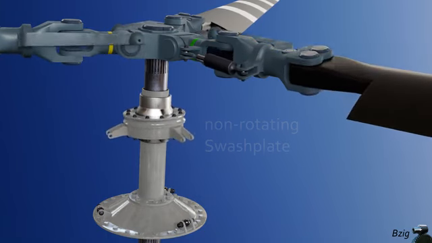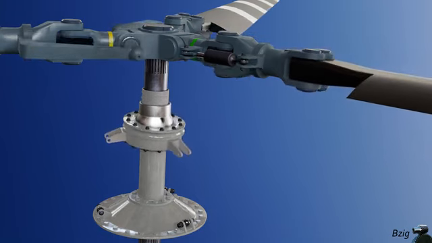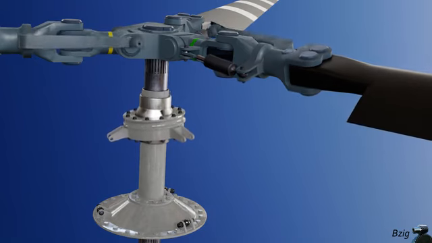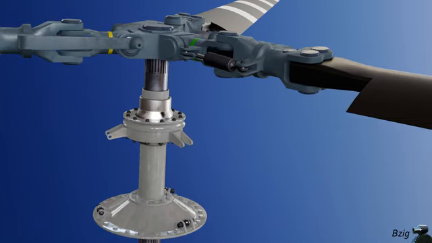The non-rotating swash plate would actually tend to rotate due to friction from the rotating swash plate, and there's normally a device called the stationary scissors that prevents that. I didn't animate it. Not exactly sure why. I guess I got lazy towards the end of building the 3D model here.